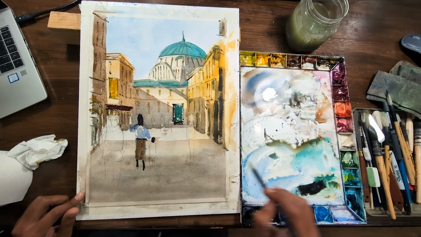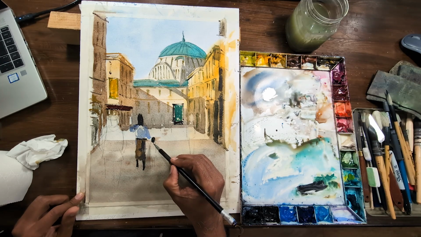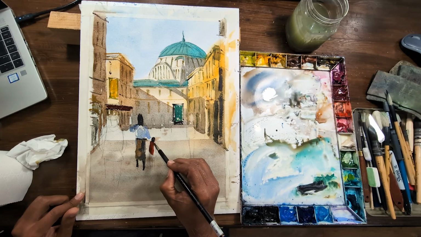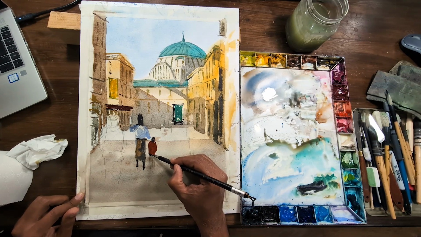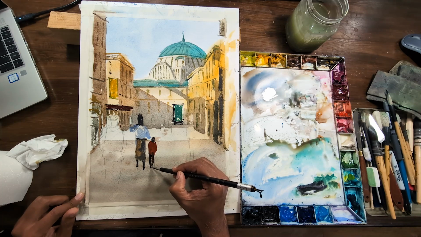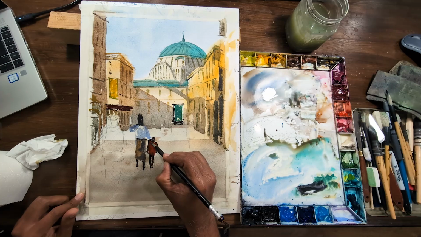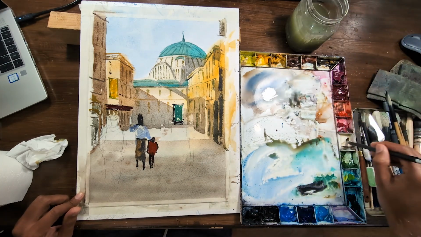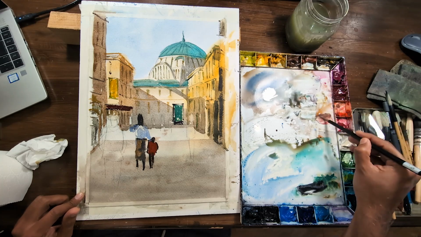I'll add some shadows over here. Again, we're not looking for a lot of details. Okay, let's do the person in the front.